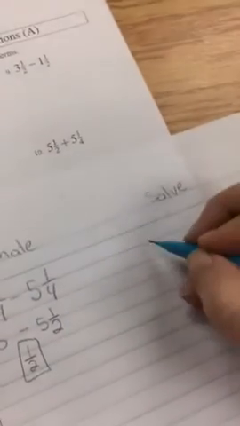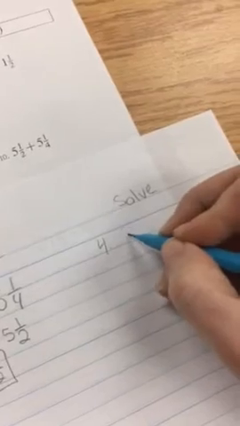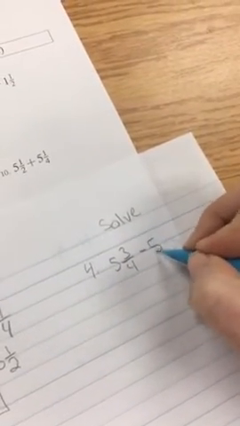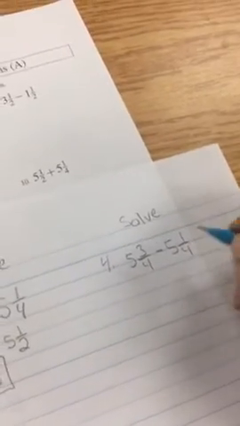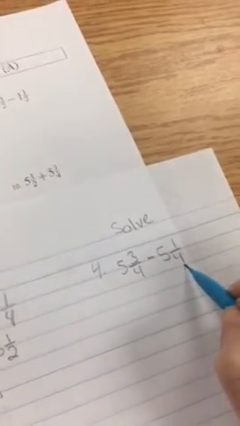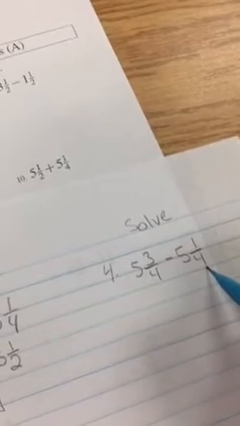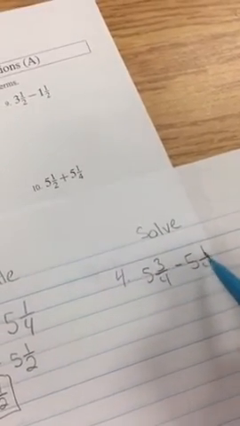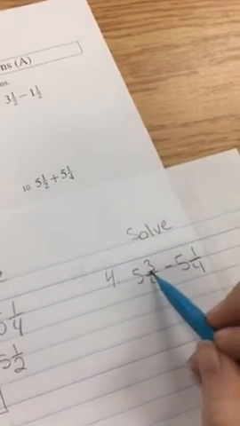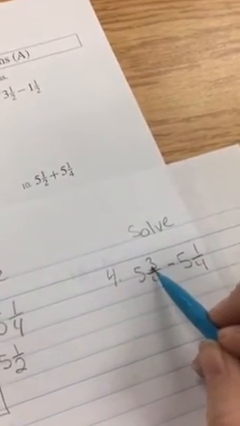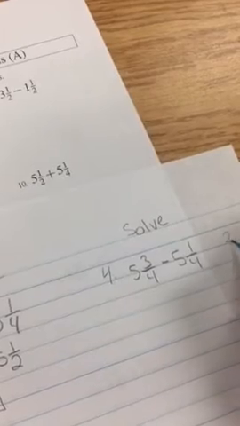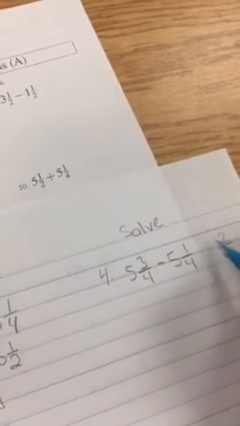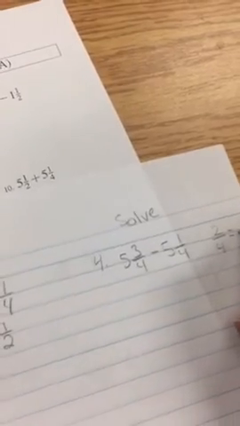When they're solving this problem, they will write the problem again, 5 3/4 minus 5 1/4. First thing to look for is a common denominator. We have one, so we don't need to find one. Subtract the whole numbers, subtract the numerators. We also have to check to make sure that we don't have to borrow. 3 minus 1 is 2. Denominator stays the same. 5 minus 5 is 0. 2/4 reduces to 1/2.